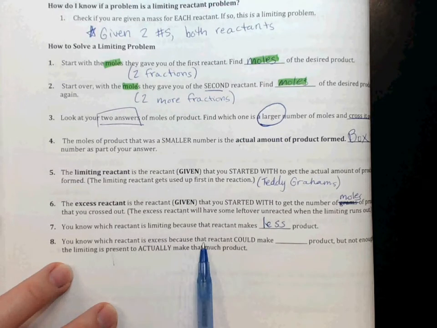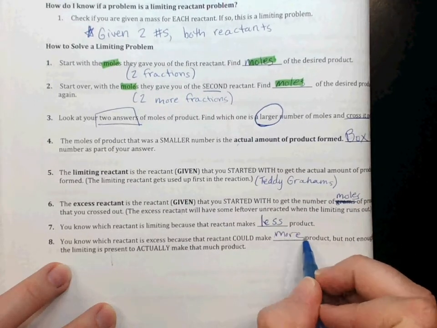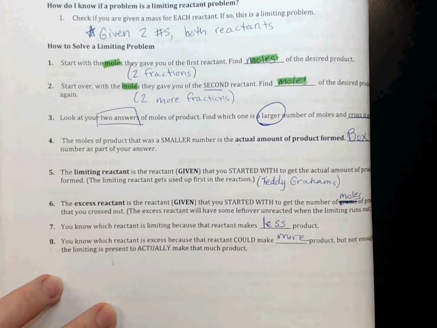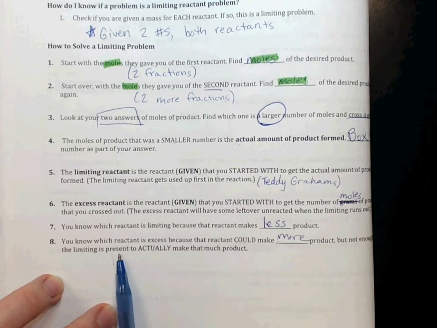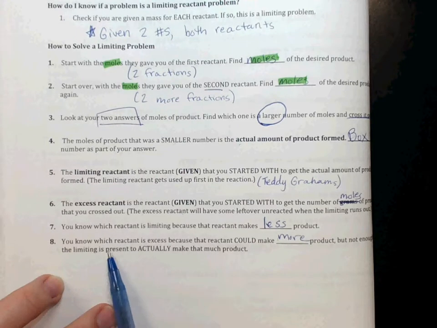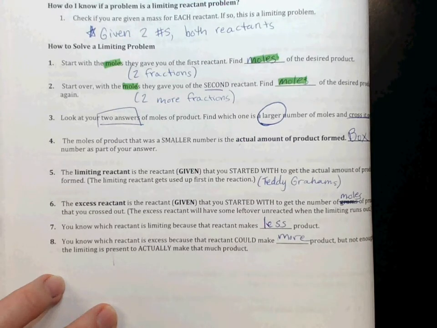You know which reactant is excess because that reactant could make more product, but not enough of the limiting is present to actually make that much product. So like, you may have had 8 marshmallows, but you couldn't make 8 s'mores because you ran out of Teddy Grahams too fast. You may have had 10 chocolate chips, but you couldn't make 10 s'mores because you ran out of Teddy Grahams too fast.